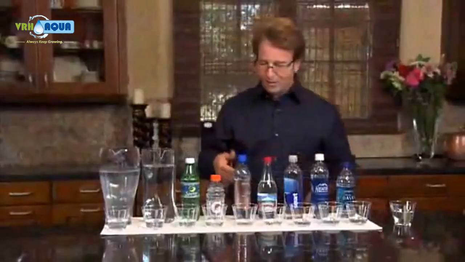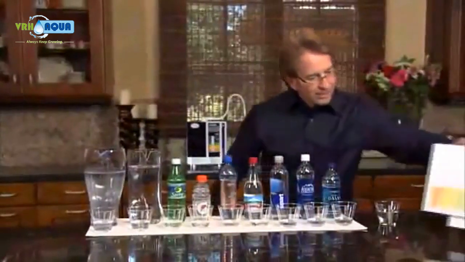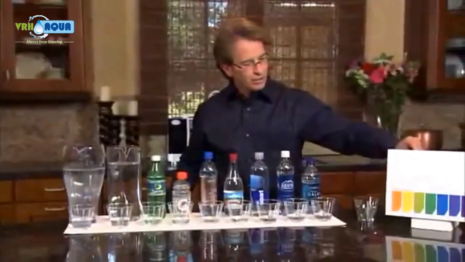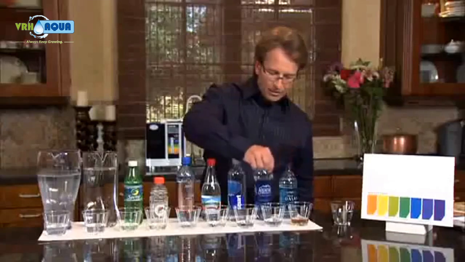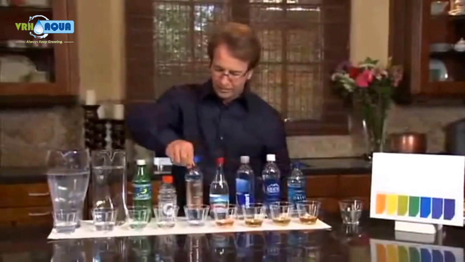Next property I'm going to show you of the water, we're going to go over here and test these waters for the pH. pH stands for potential hydrogen. We have a little chart here, and we're going to put a few drops in these waters to show whether they are on the acidic side or the alkaline side. We'll just put a couple of drops in each one of them.